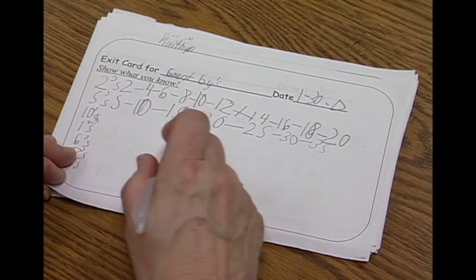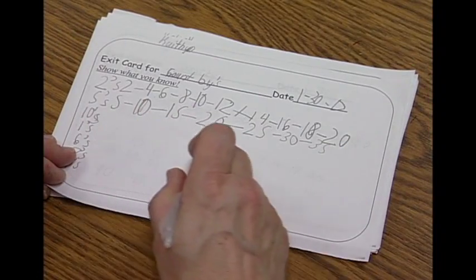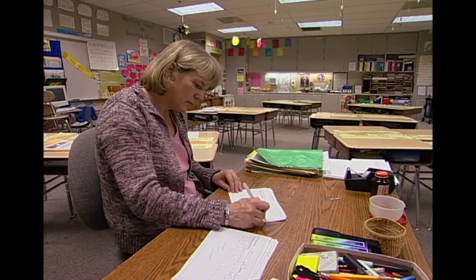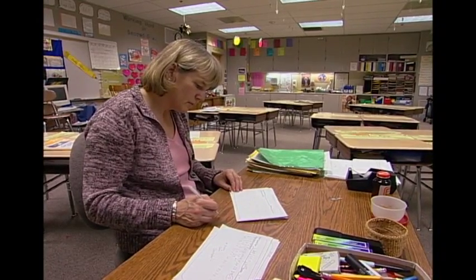When I'm evaluating them, I can make a pile of this child has it and this child doesn't, and the ones that don't have it then are the ones that I can easily pull aside and give them additional assistance with their work. Exit cards are a wonderful device for differentiated instruction.